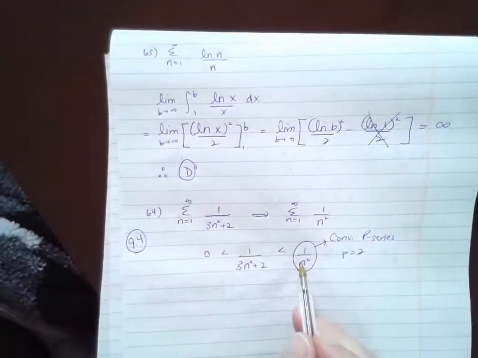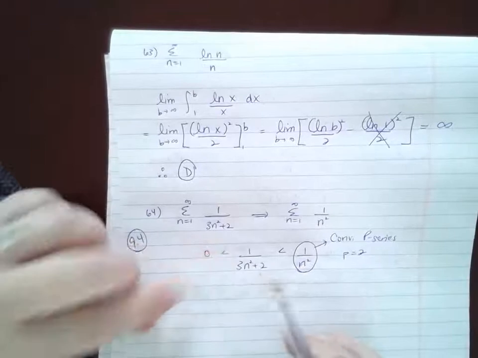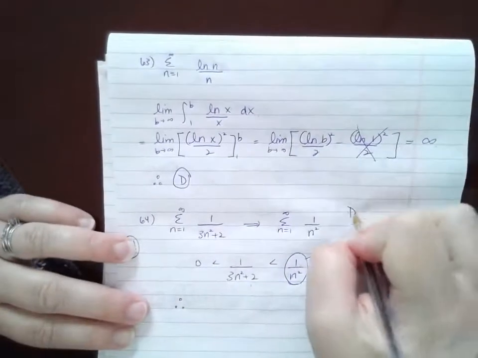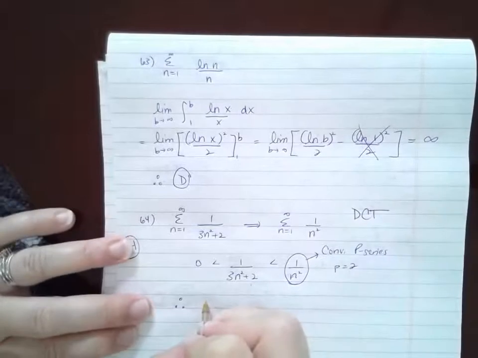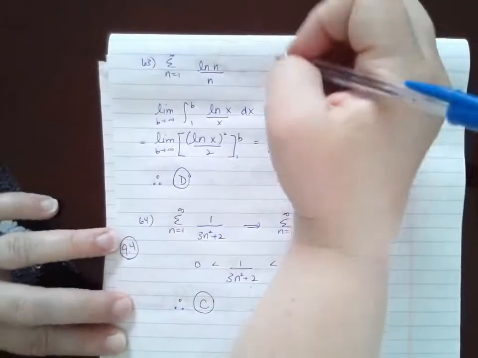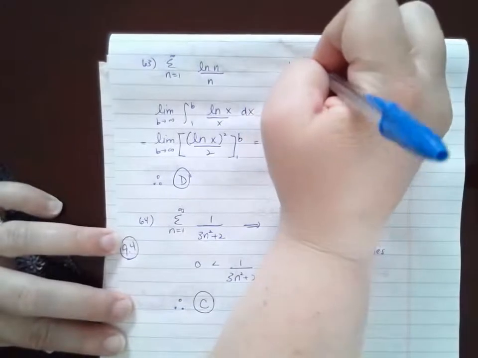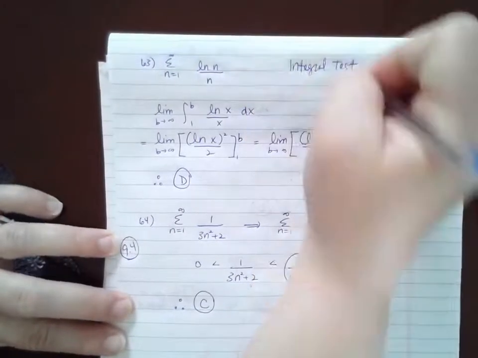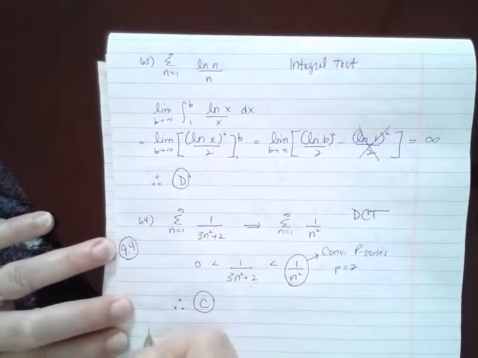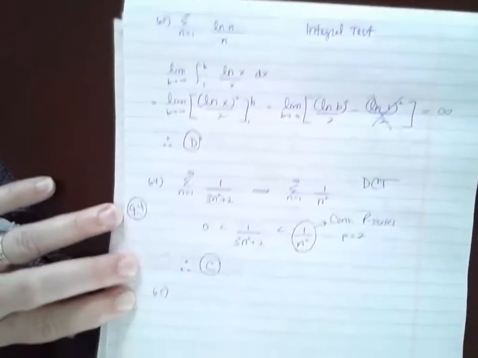If that's convergent, then it forces this one to be convergent, and that's what the use of the direct comparison test is. So direct comparison test, I'm making a final statement that this is convergent. Make sure in each of these, and I didn't do it up here, in each of these you're telling what test or what type of series you're identifying.